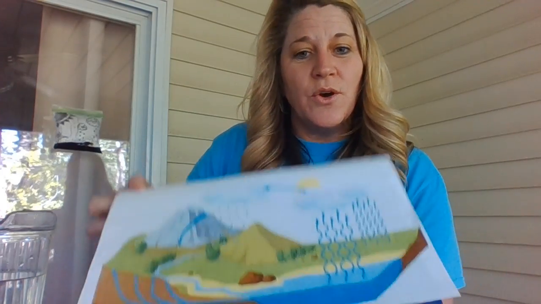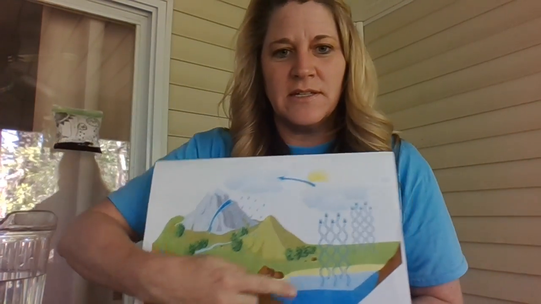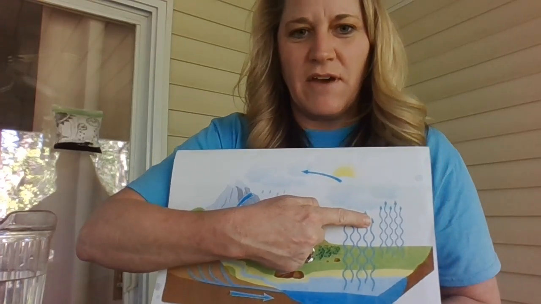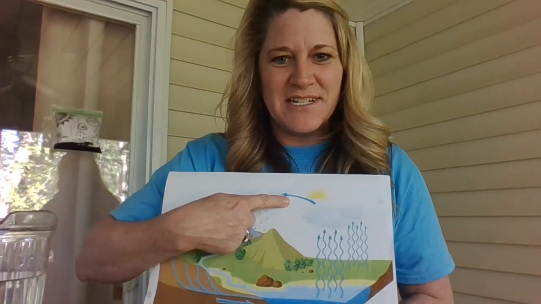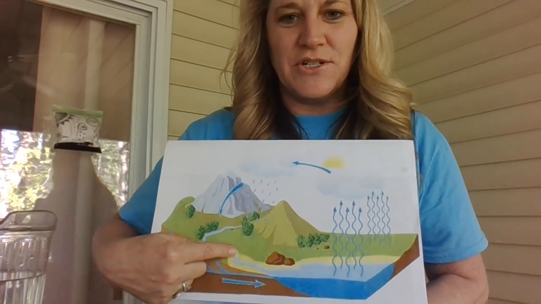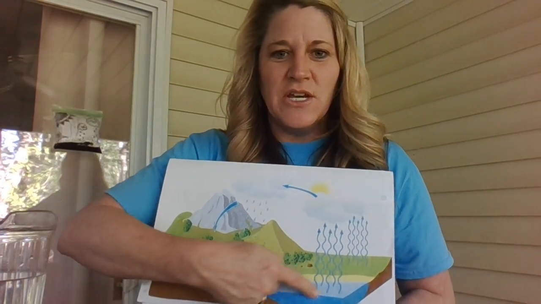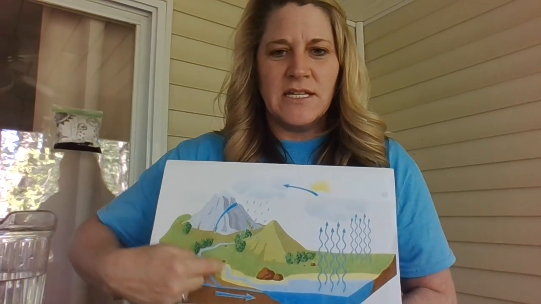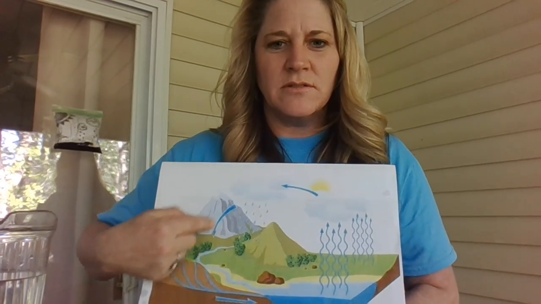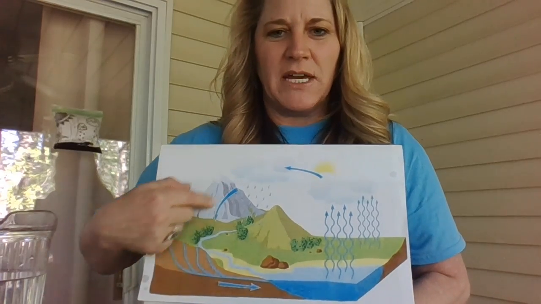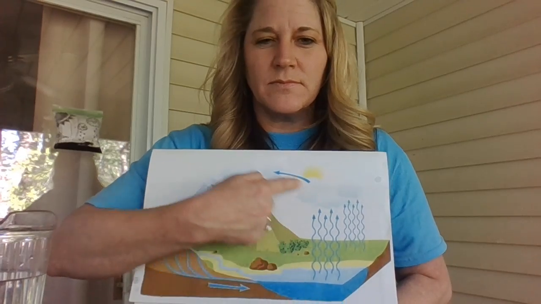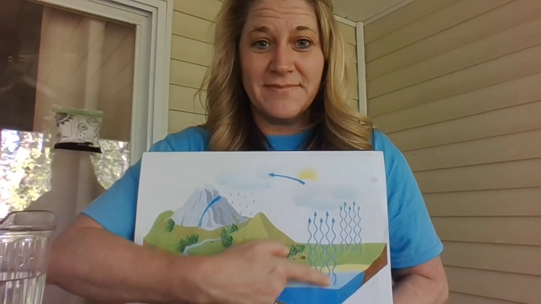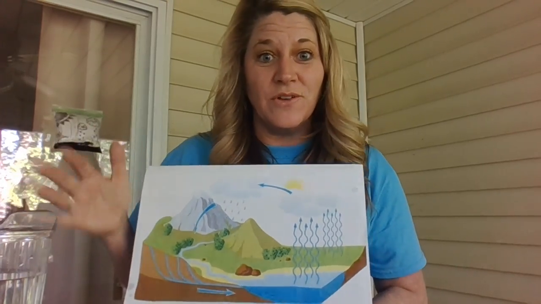So, what happens is evaporation, say evaporation. Condensation. Can you say condensation? And precipitation. Precipitation. So as you notice, as I follow along these arrows, I'm making a shape with my hand. Do you know what shape that is? Can you tell me? That's right. We're actually making a circle.